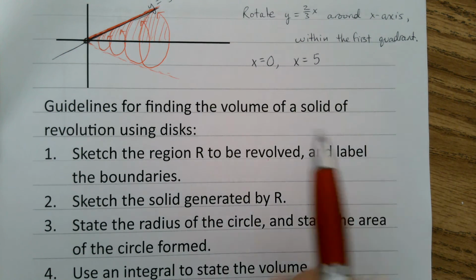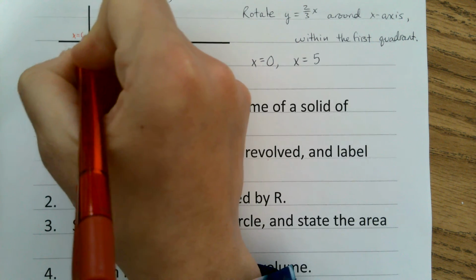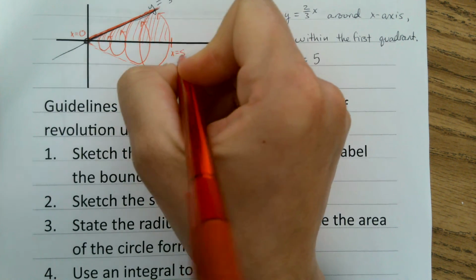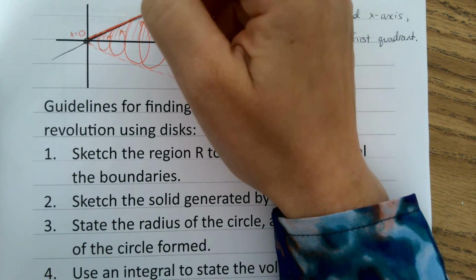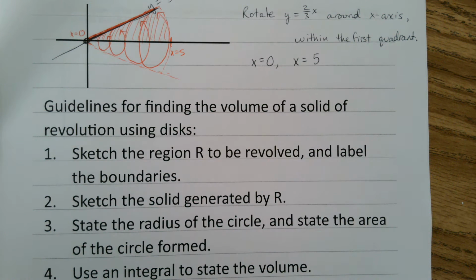That's where I'm going to begin at x equals 0, and this is where I'm going to end, x equals 5. So my cone will actually end right there when x equals 5.